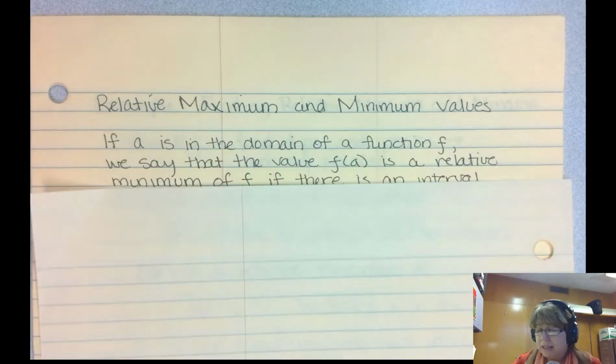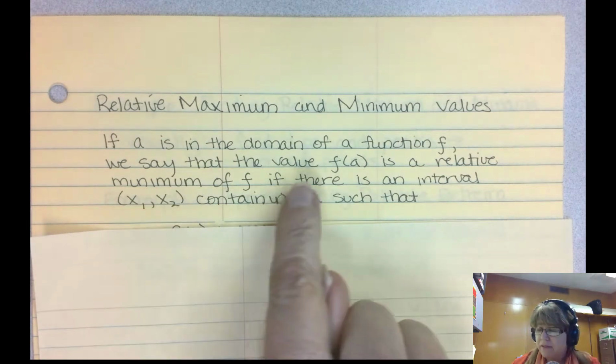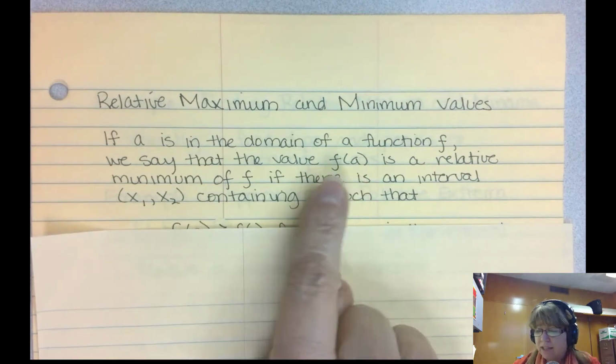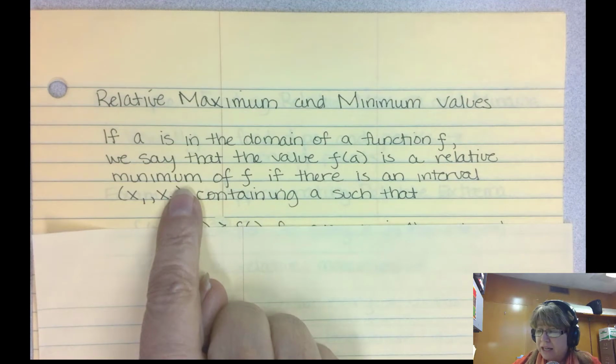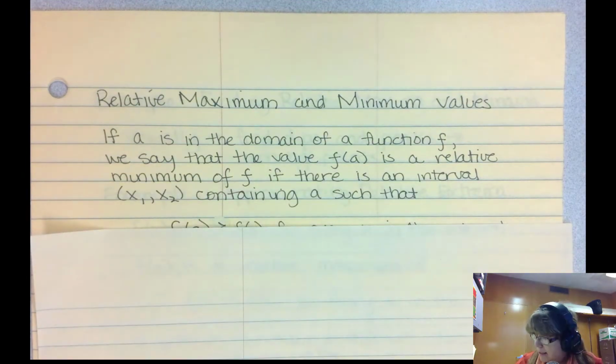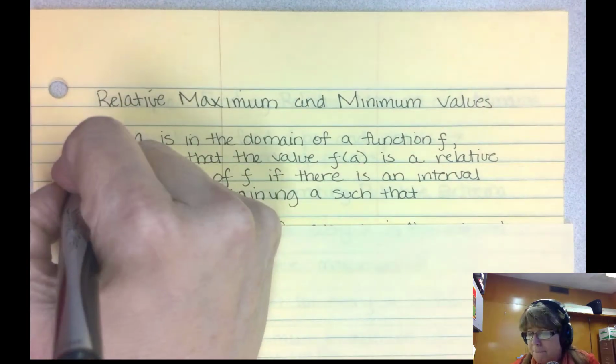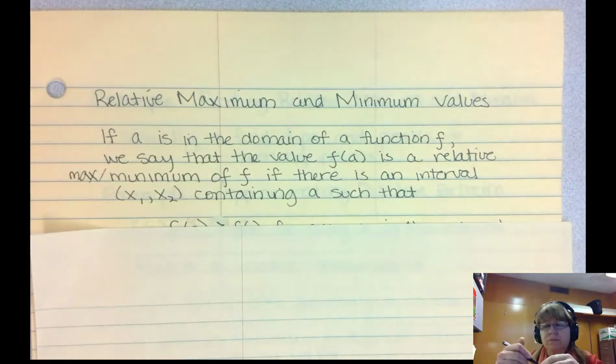Now, let's consider that we have a value a, and it's in the domain of our function f. We say that this value f of a is a relative minimum or maximum if these conditions are met.